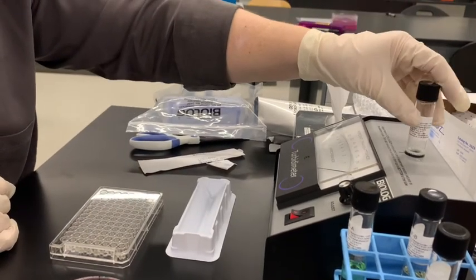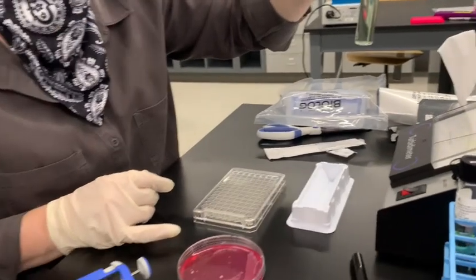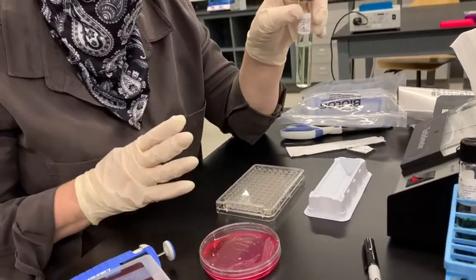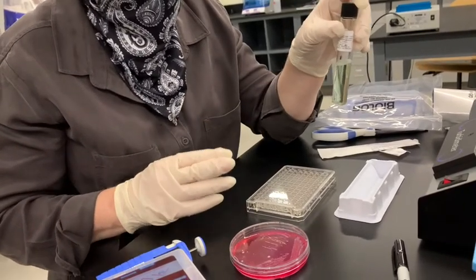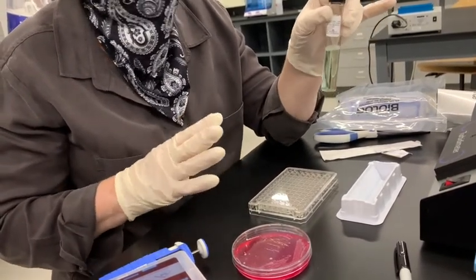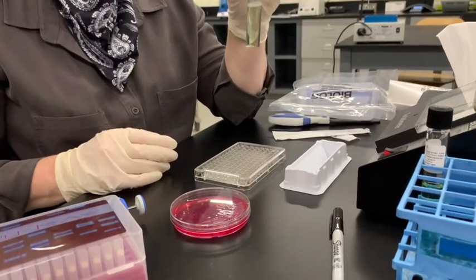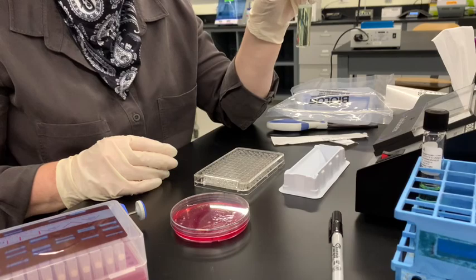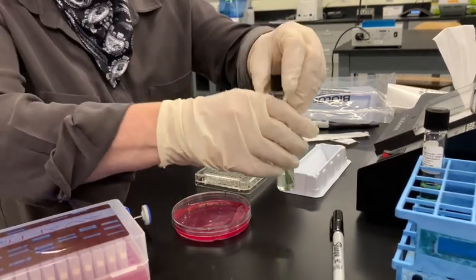So we could add a little bit more, but what this tells me is it's at the high end of transmittance, which means it's at the low end of the cells, but it still is within the okay range. So I'm gonna go ahead and use this, but I'm gonna keep in mind that it may mean I have to stay a little later tomorrow because it might take a little longer for them to grow.